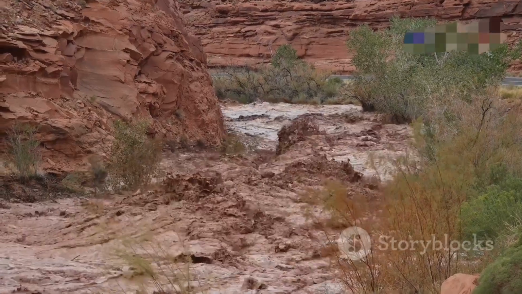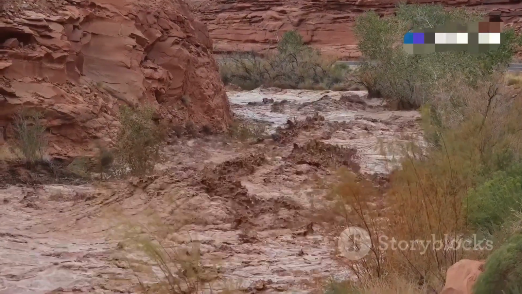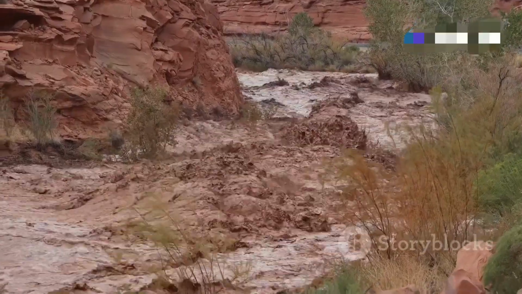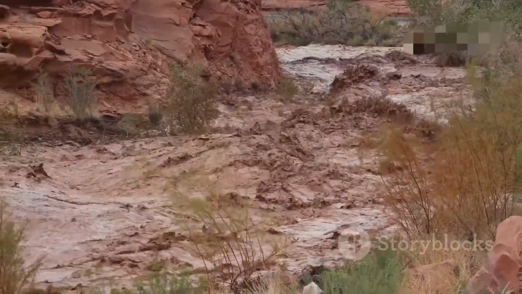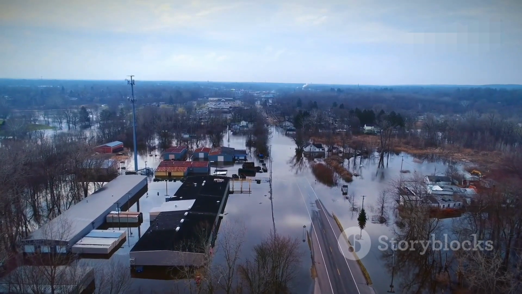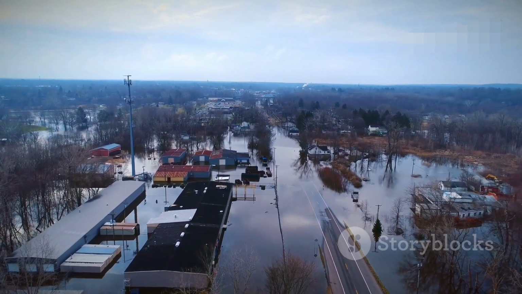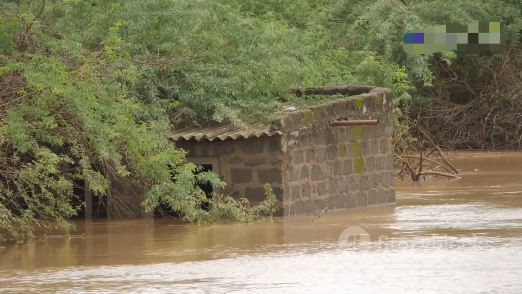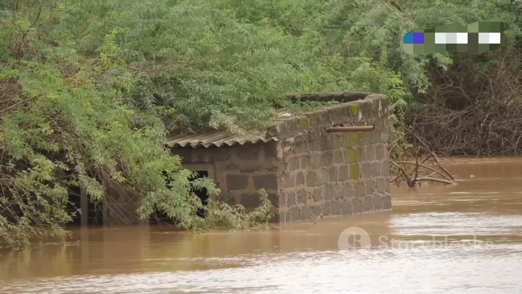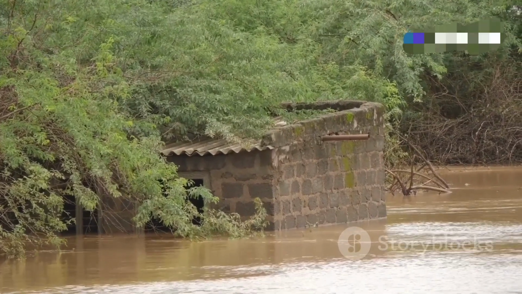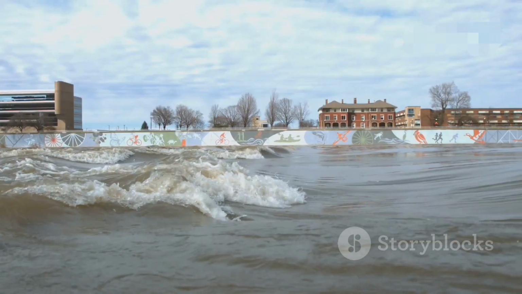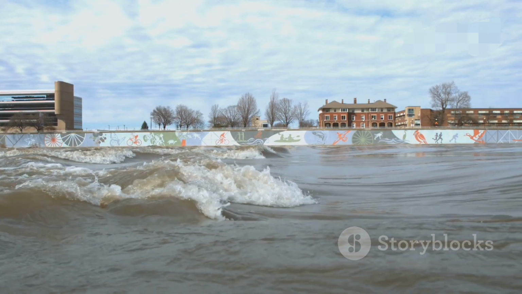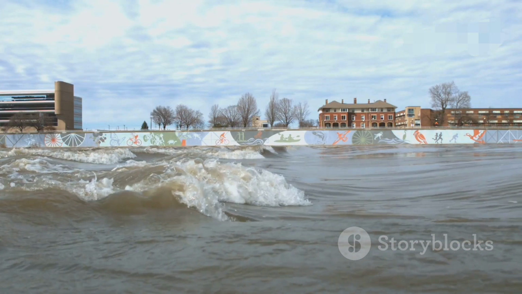For instance, a scenario with a rapid breach development time and a large final breach width will produce a flood wave with a very high peak discharge and a short duration. This type of flood wave can be extremely destructive due to its power and suddenness. Conversely, a scenario with a slower breach development and a smaller breach width will result in a flood wave with a lower peak discharge that is spread out over a longer time. This might lead to more prolonged flooding, but with less intense destructive force at any given moment.